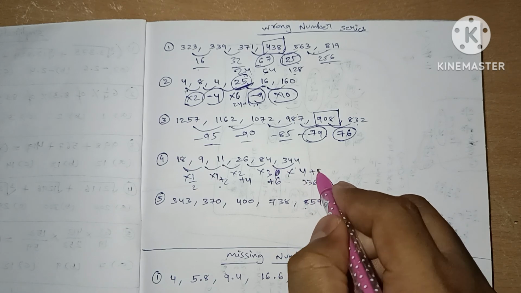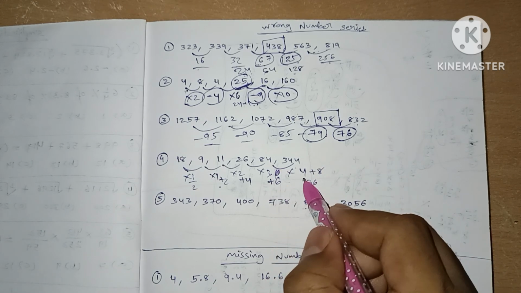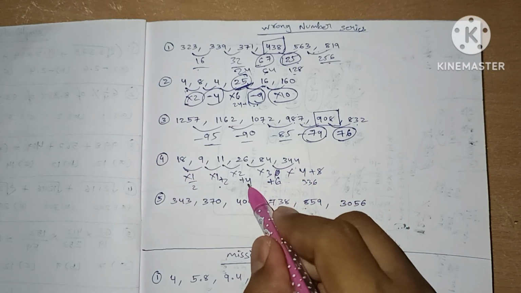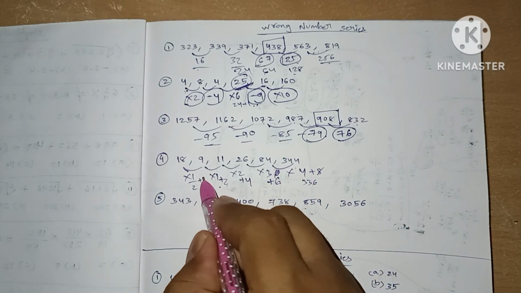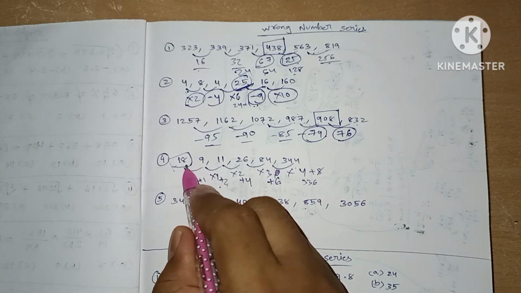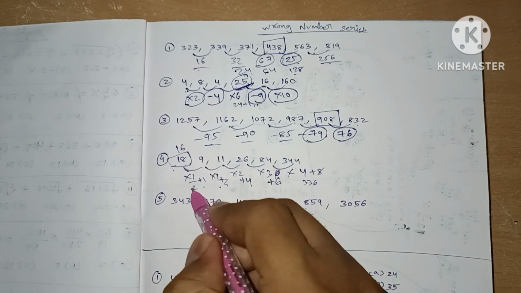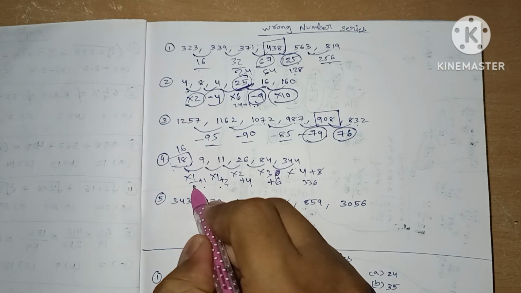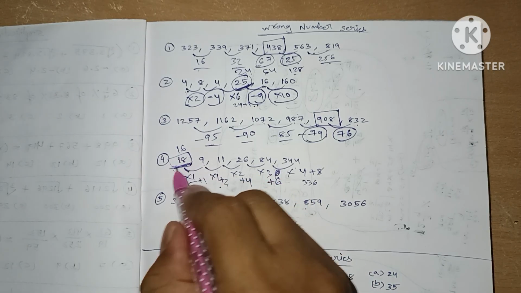336 plus 8. So 8, 6, 4, 2, so it must be into half plus 1, but we don't get that one, so here it must be the value of 16. 16 half times will be 8. 8 plus 1 will be 9, so this is a wrong number.